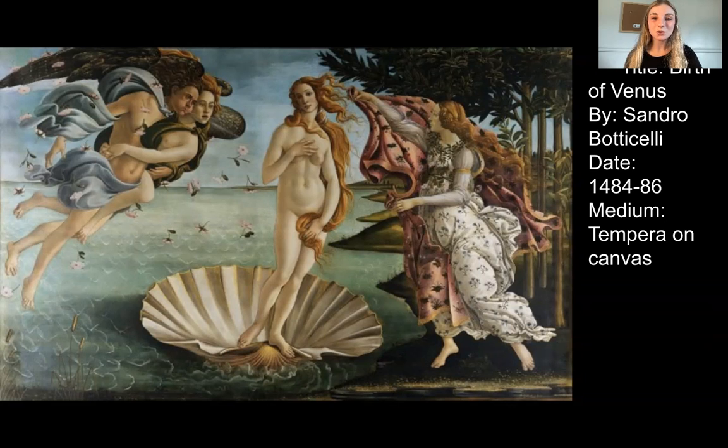Botticelli uses actual lines that form specific shapes to tell a story about the goddess Venus. Actual lines create the shape of nature, angels, and Pomona that surround Venus. Zephyrus's cheek and breath lines bring attention to the effort that he's putting forth to move Venus. The background is flat, which brings attention to the foreground.